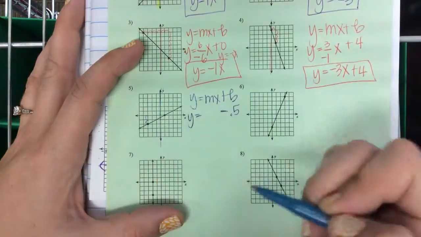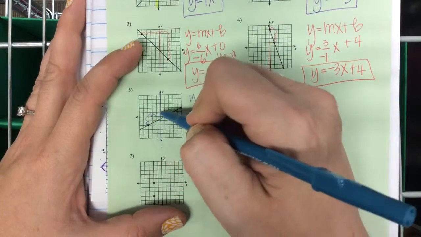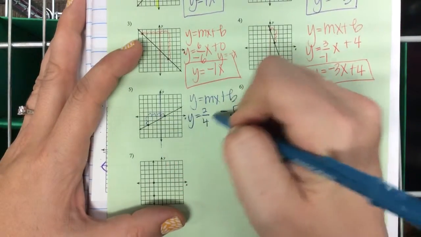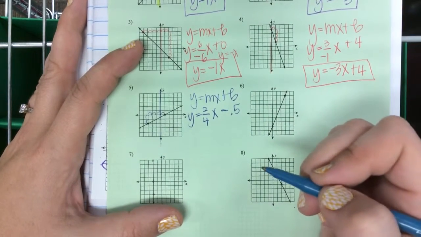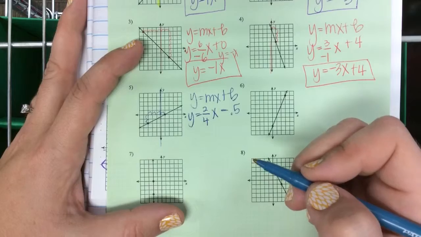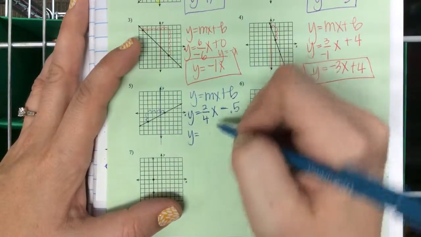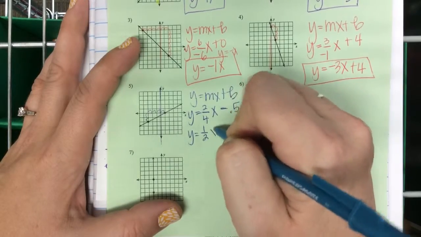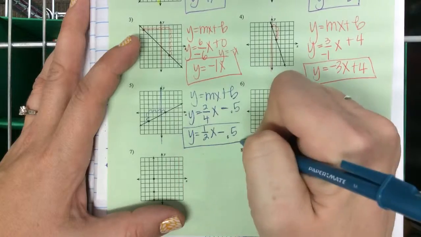Up 1, 2, always start at the bottom dot, over 1, 2, 3, 4, x. Positive slope, correct? Because you go up and to the right. Y equals 2 over 4 is 1/2 x minus 0.5.